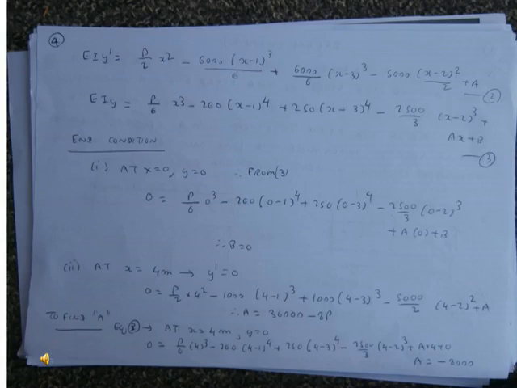So therefore the first equation will be EI y double dash equals P(h) minus w/2 (h minus 1) squared plus w/2 (h minus 3) squared minus 5,000 multiplied by (h minus 2). And so that we integrate. By integrating, we get EI y dash equals P/2 h squared minus 6,000 (h minus 1) power 3 divided by 6 plus 6,000 divided by 6 (h minus 3) power 3 minus 5,000 multiplied by (h minus 2) squared divided by 2 plus A.